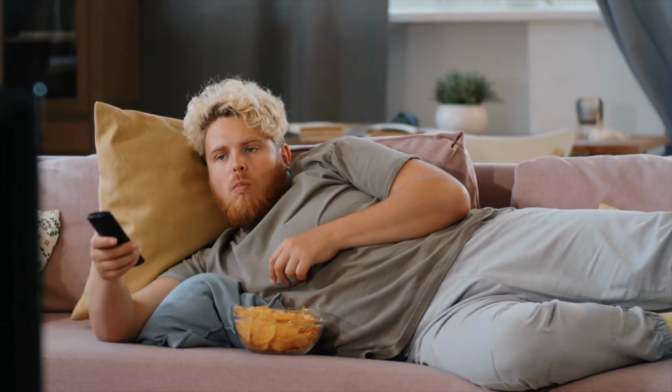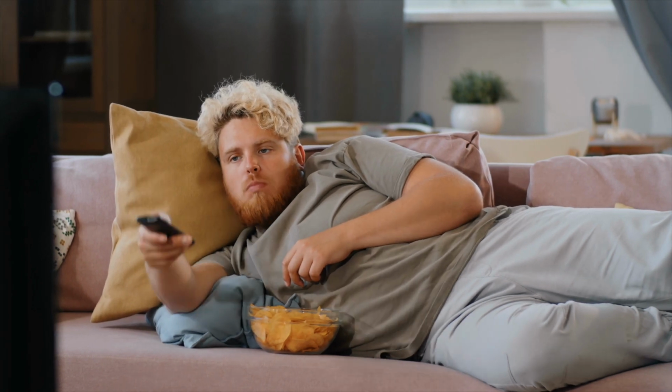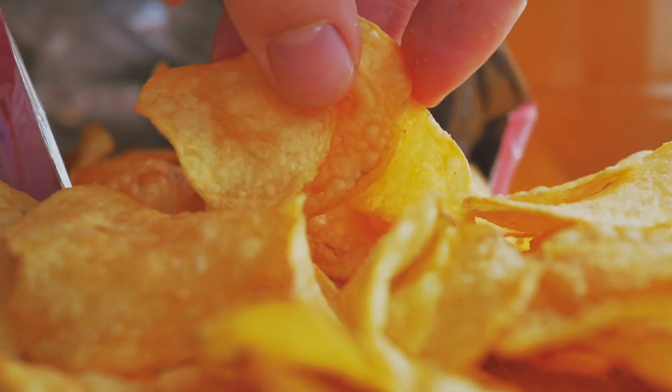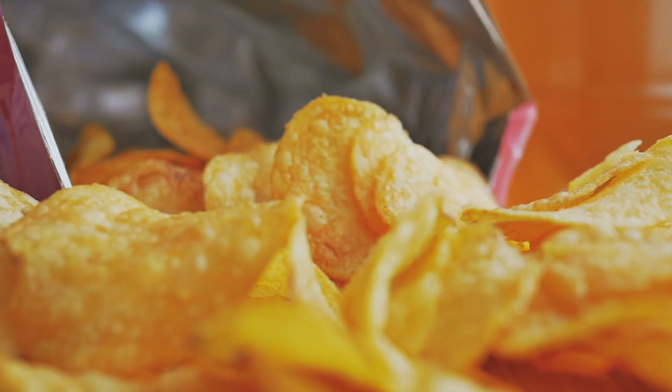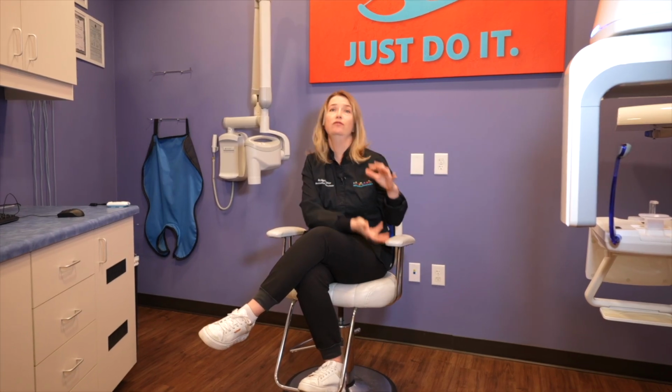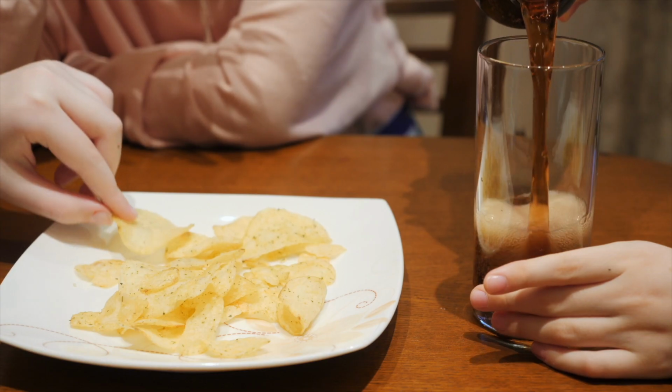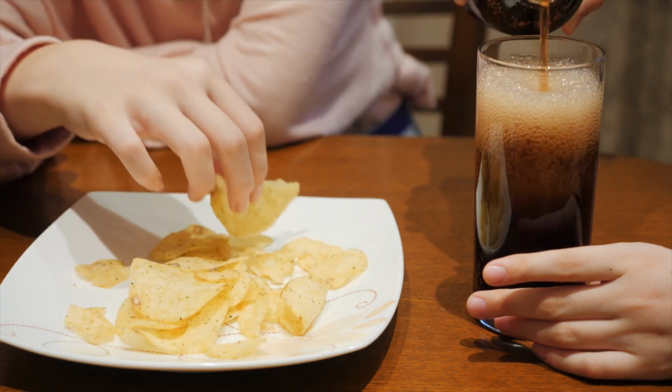But if you're watching, for example, TV or playing video games, and you have a bucket of chips or popcorn and a bucket of sugary drink, and now you're eating and watching, cola and chips for 2 hours. Did your mouth have time to recover from the acid attack from bacteria? No, it didn't.